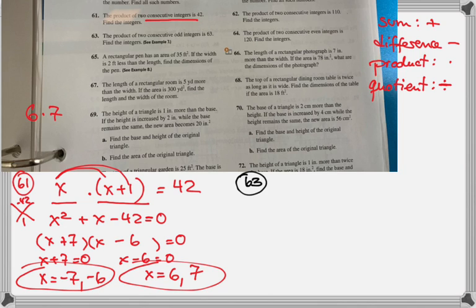63. What does it say? It says the product of two consecutive odd integers is 63. What number are we doing? 63. Oh, okay. Wow, too many 63s going on. I got all confused. What are we doing? Find the integers. As simple as that. And again, you know the answer if you know your multiplication table.